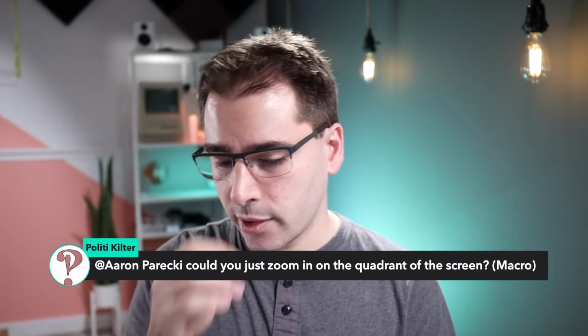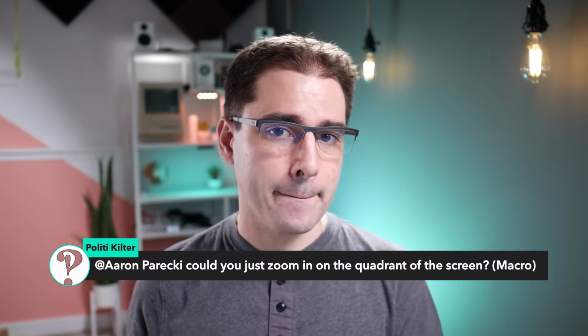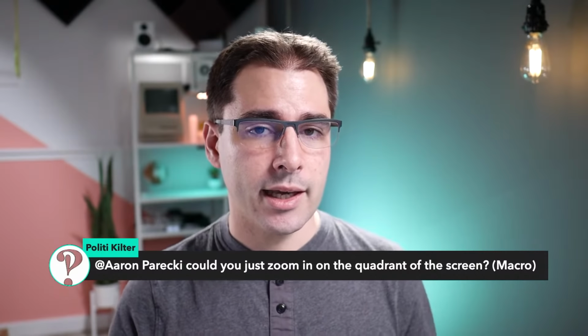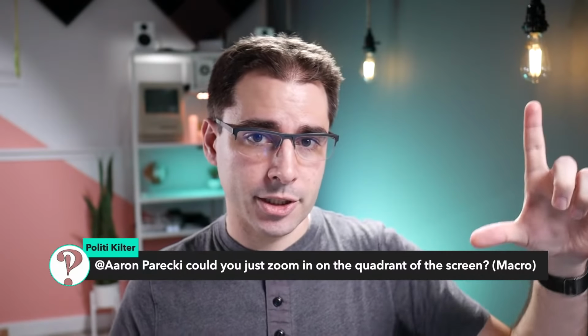Could you zoom in on the quadrant of the screen? Yes. However, the ATEM does not process 4K. So I can take a video signal and go larger, make it large, and then position it. You can do that with the upstream key. You can scale beyond 100%, and I could split it into 4, but it's only starting with a 1080 source. So each of the video feeds would be a quarter of 1080, which is not really acceptable. So that's why I wouldn't want to do that.